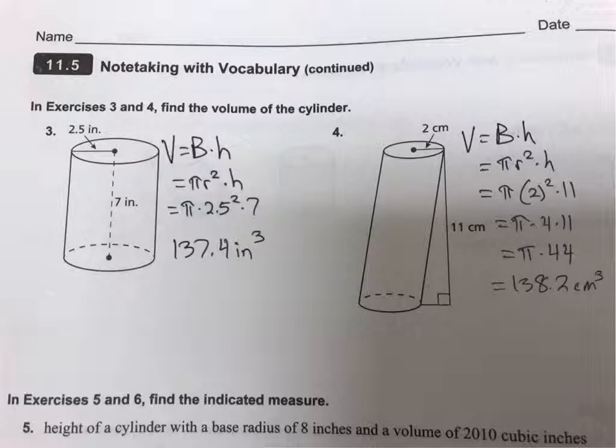All right, by show of hands, who got that right? Some of you are still working. Finish her up. Make sure you get 138.2.